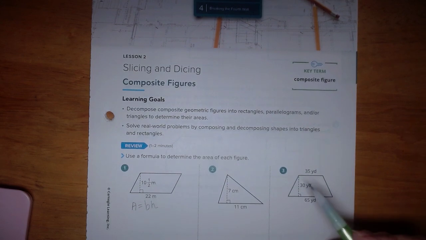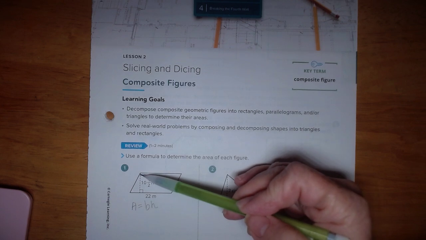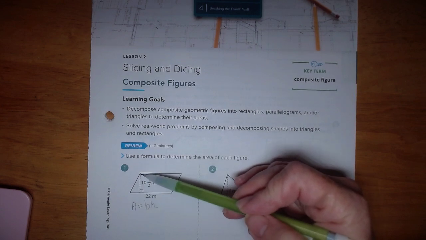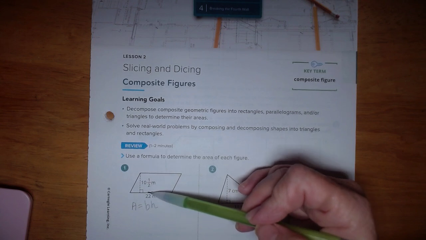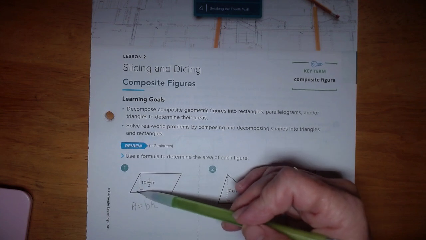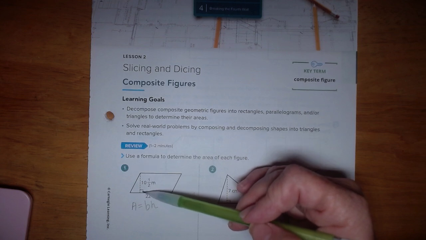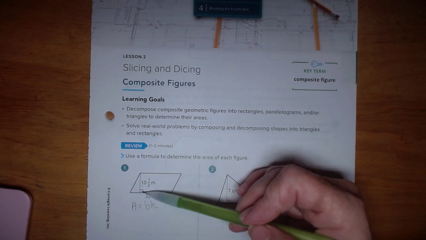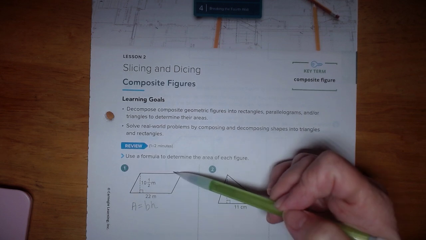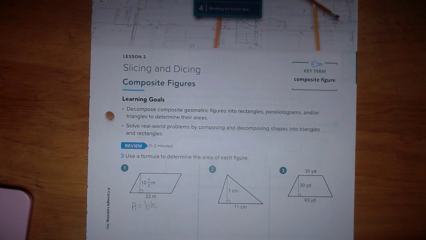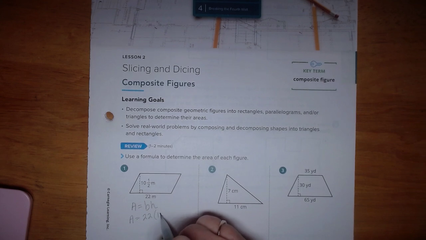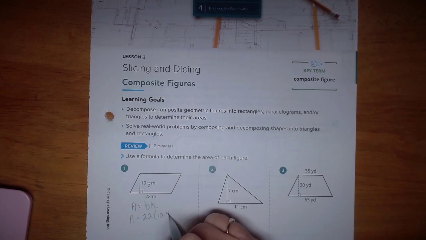Now, the height of the parallelogram is usually shown by a dotted line, and the height intersects with the base in a perpendicular intersection, which means it has this 90-degree angle right here. So this is then the height. This is the base. We know that the bases are parallel to one another. So we have the area is, the base would then be the 22, and the height is 10.5. I'm going to put 10.5.